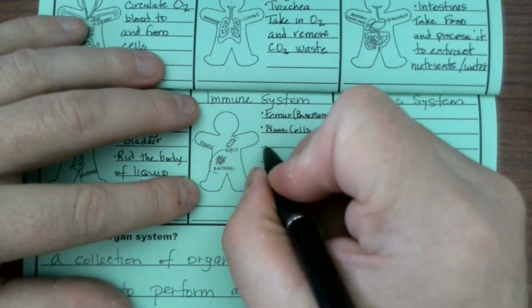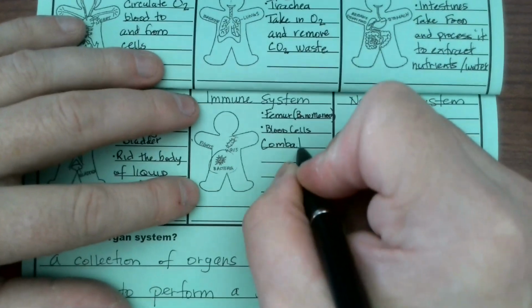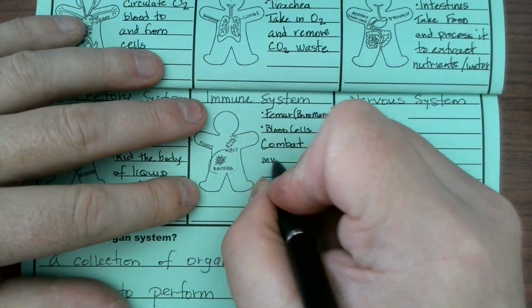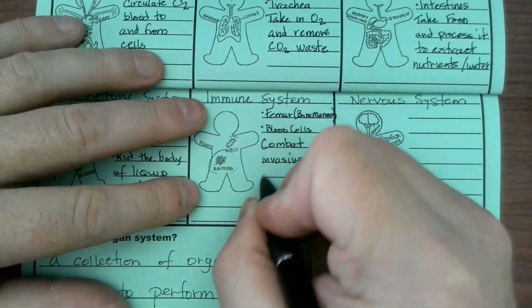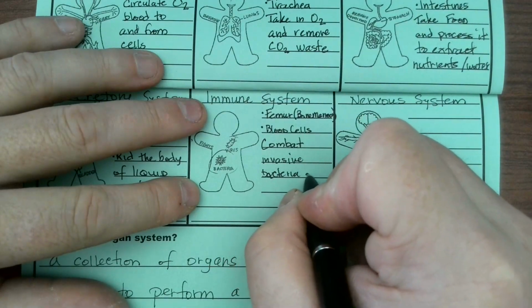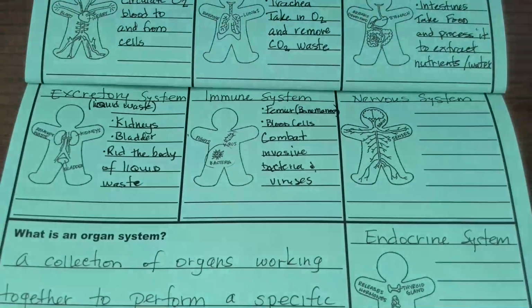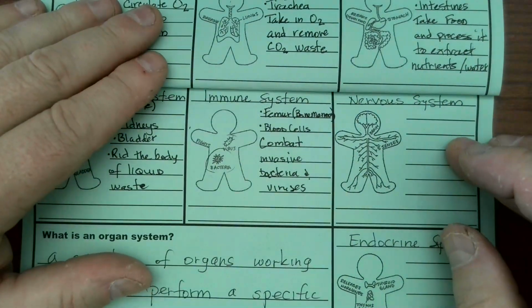So the immune system is the idea, the body's system to combat invasive bacteria and viruses. The body is constantly being attacked.